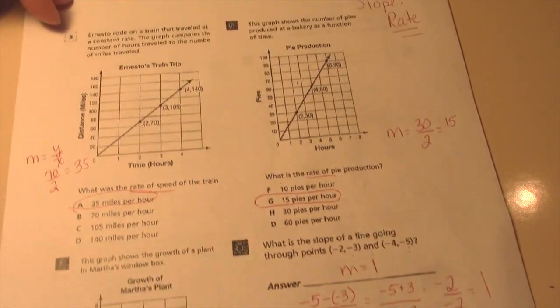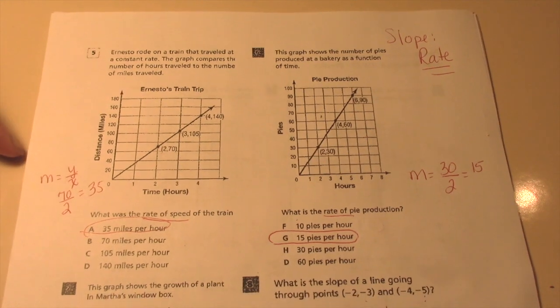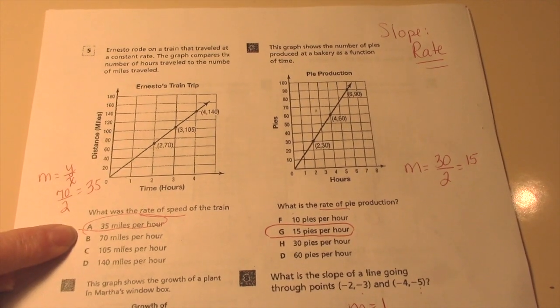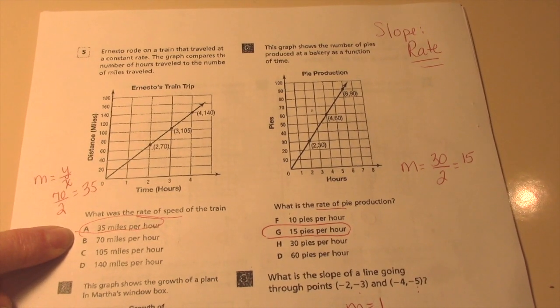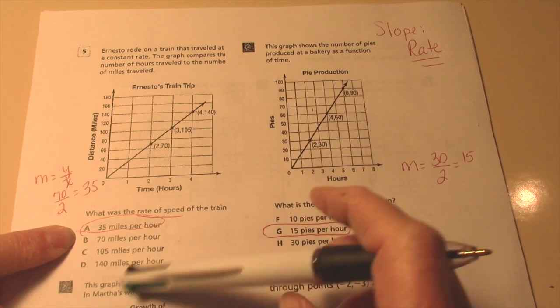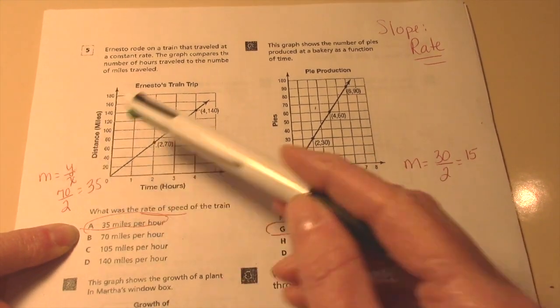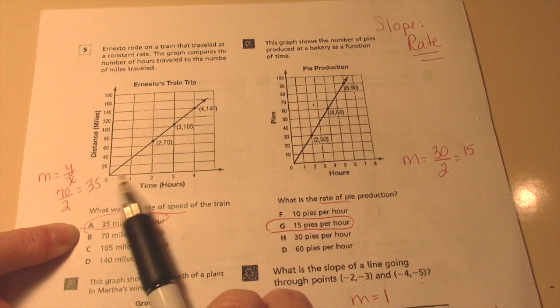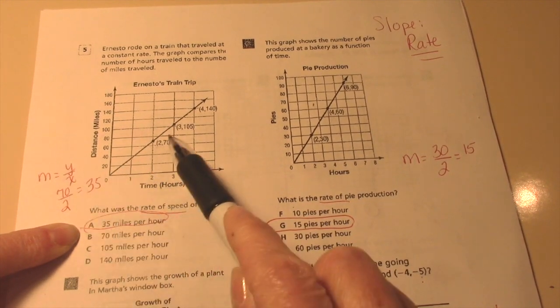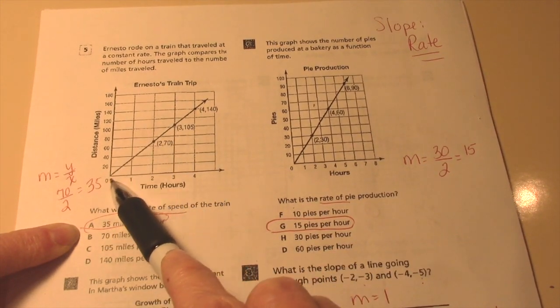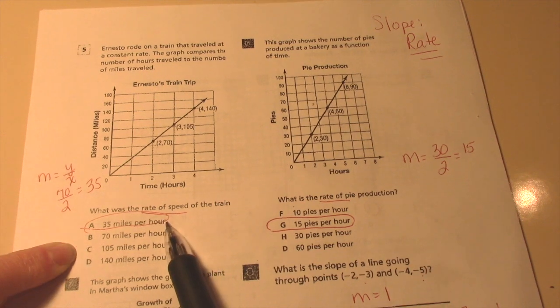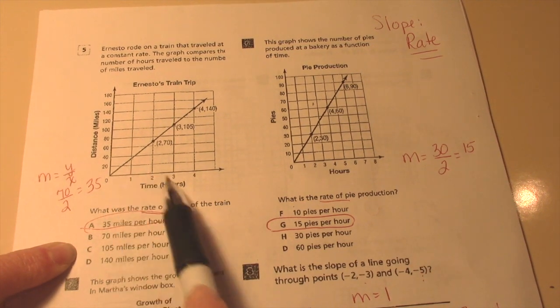I guess this is number 5. Find the rate of speed of the train. This is basically finding the unit rate. Remember, if you have a point, it's y divided by x when it goes through 0, 0. So y divided by x is 70 divided by 2, which is 35. So the train's traveling 35 miles per hour. 1 hour would be 35.